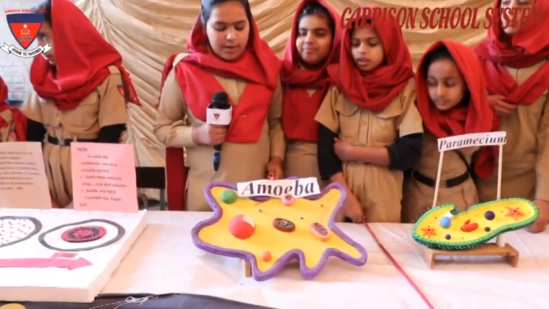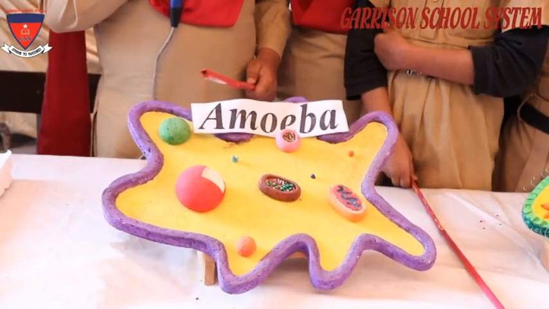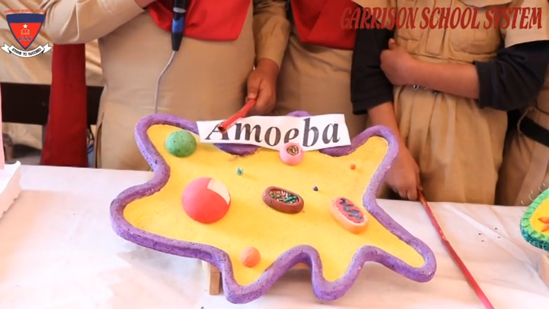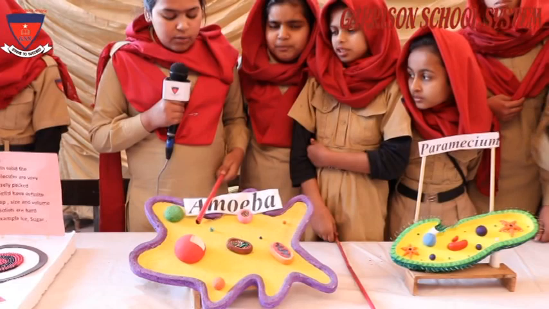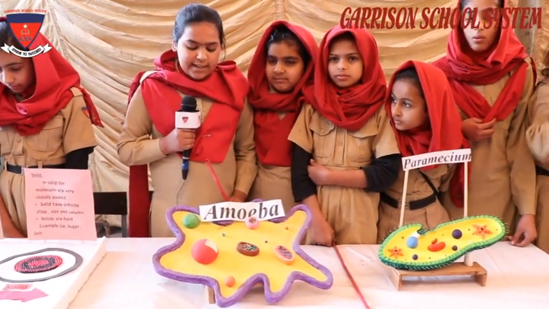This is a model of an amoeba. Amoeba is a unicellular organism. It mostly lives in water. It has the ability to change shape. They move by pseudopodia. It is found in decaying vegetation. They cause diseases, nausea, diarrhea, and stomach pain.